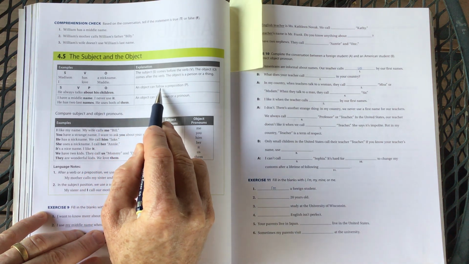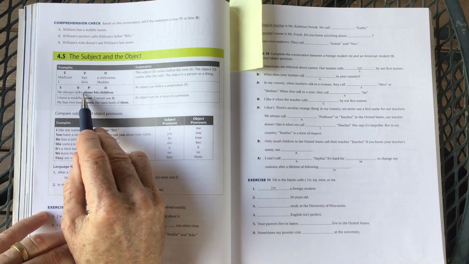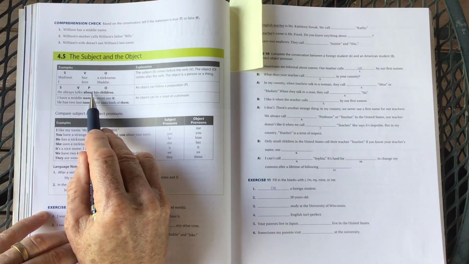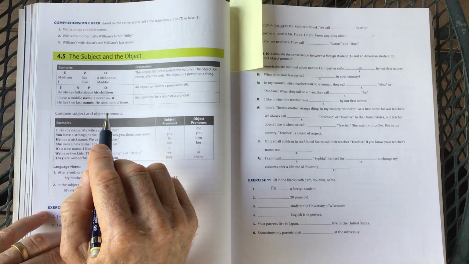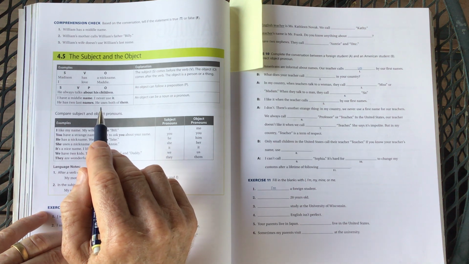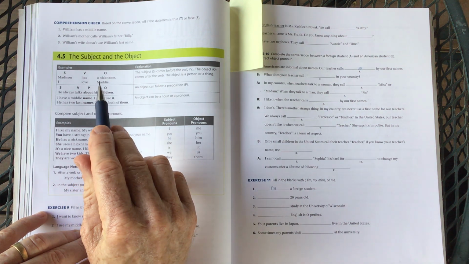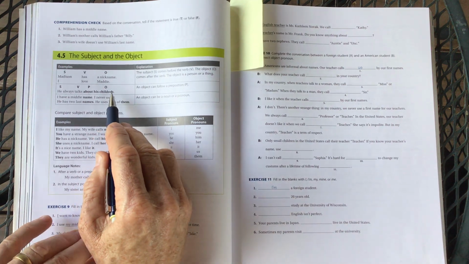An object can also follow a preposition. In this case, the preposition is about. Remember, prepositions, there are many prepositions. In, on, over, under, through, about, within, without, many, many prepositions.